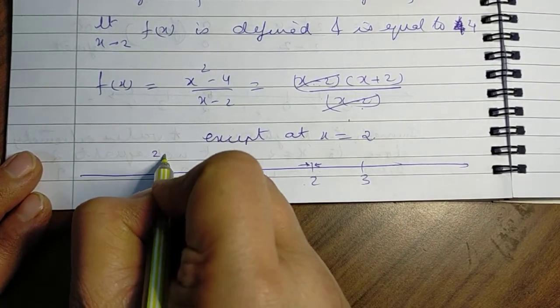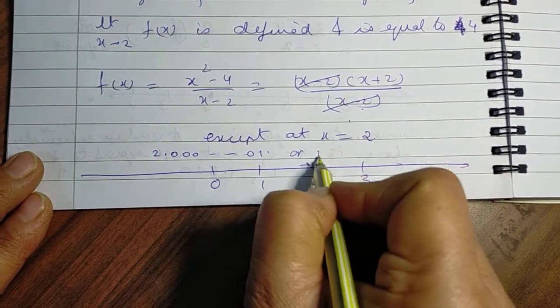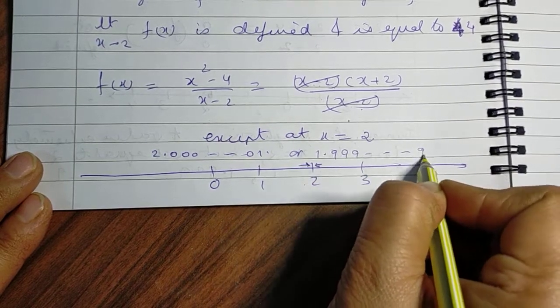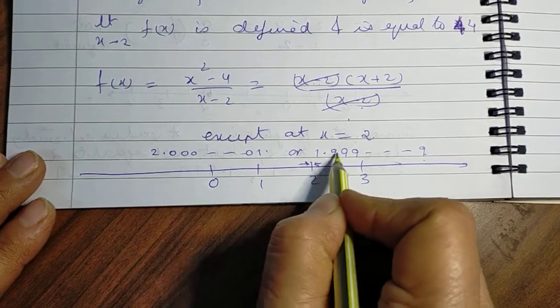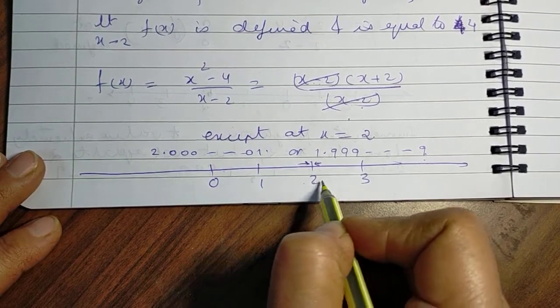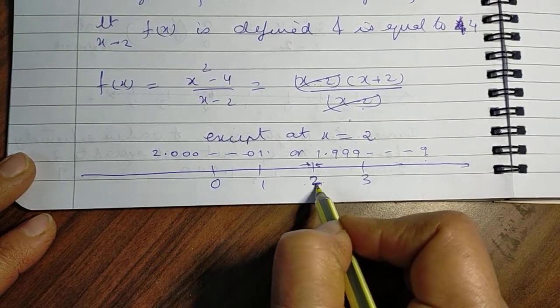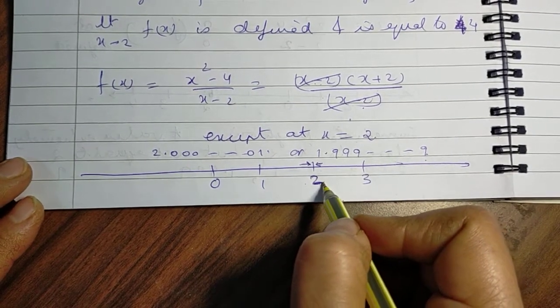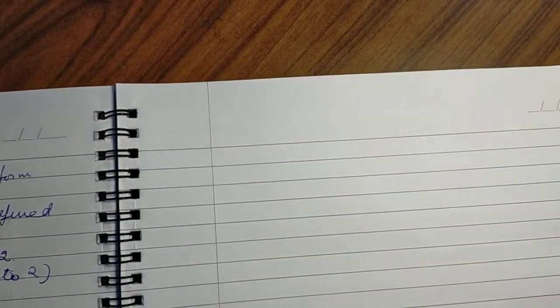If you are taking the value as 2.001, or 1.999 followed by whatever number, then the difference between these values and 2 is negligible and can be assumed to work the same way as at x equal to 2. And so the further calculations can easily be done by using limits.